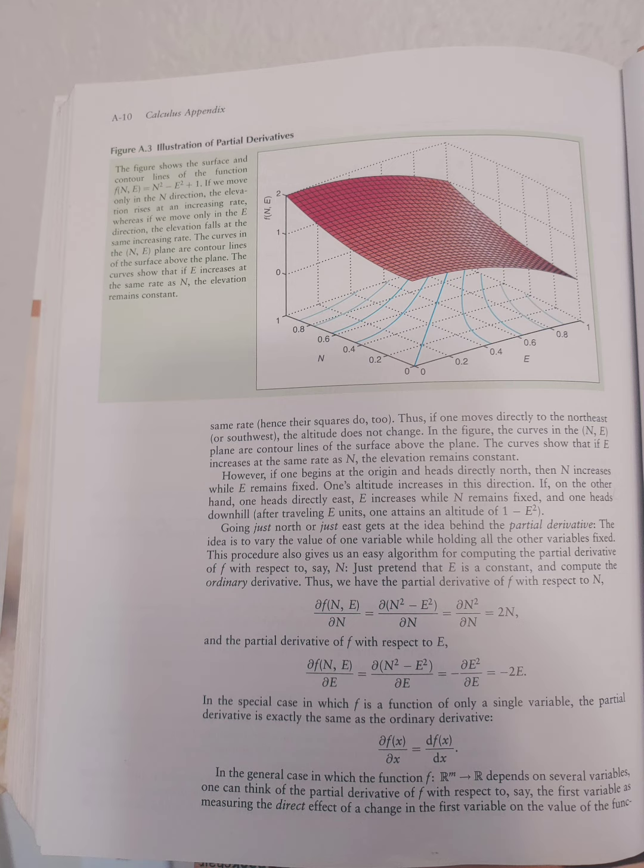In the special case in which f is a function of only a single variable, the partial derivative is exactly the same as the ordinary derivative. The partial derivative of f(x) with respect to x equals the derivative of f(x) with respect to x.